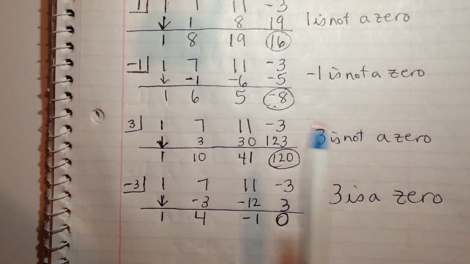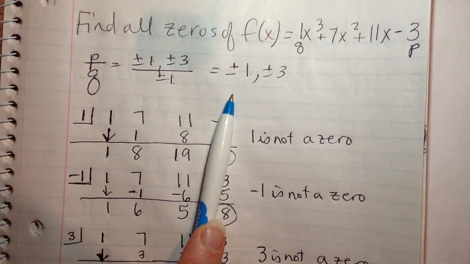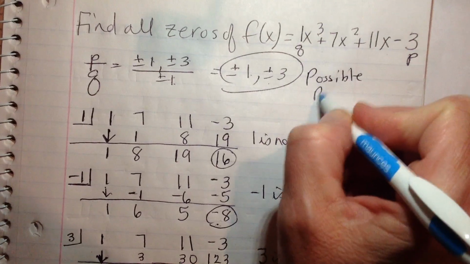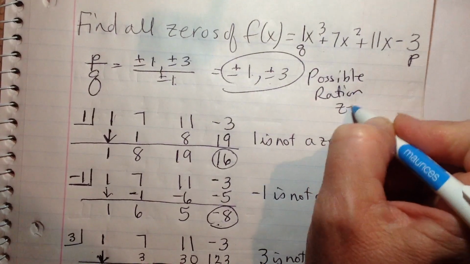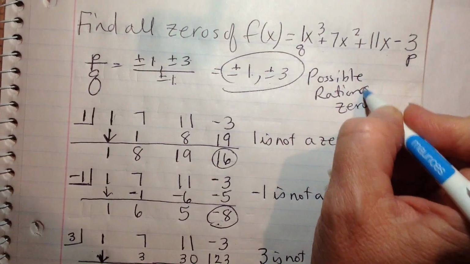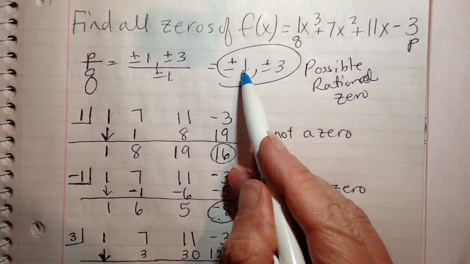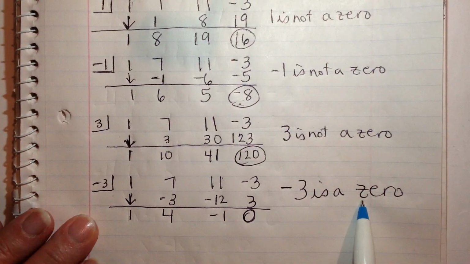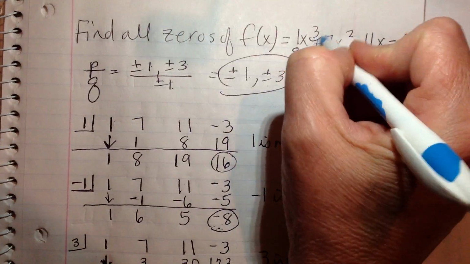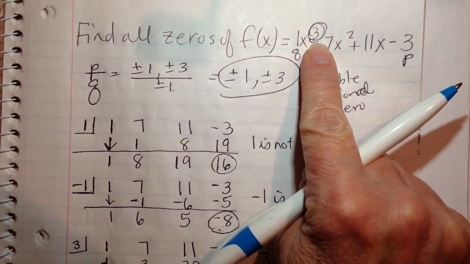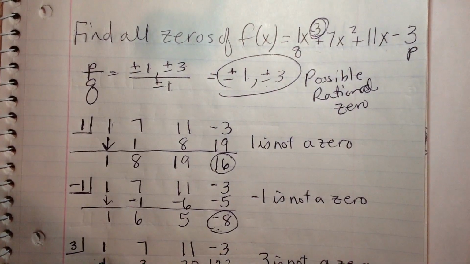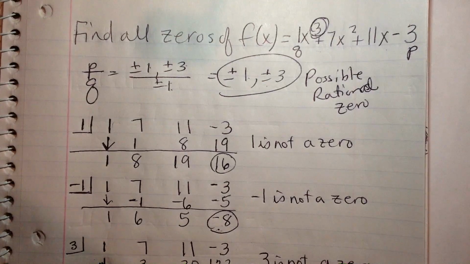So, of all of the possible rational zeros that I had, these 4 were my possible rational zeros. Of the 4 numbers that were possible rational zeros, only one of them was a real 0. Now, remember, if your highest exponent is 3, you will have 3 zeros. Some will be rational, some may be irrational.